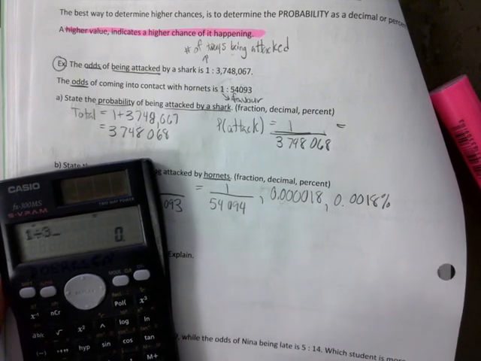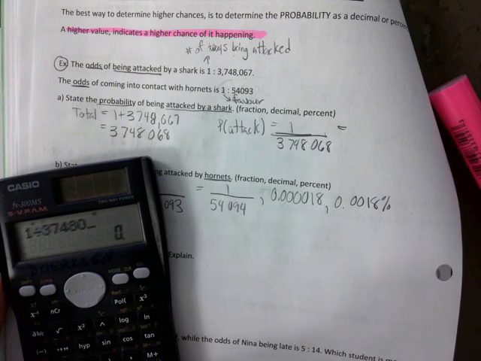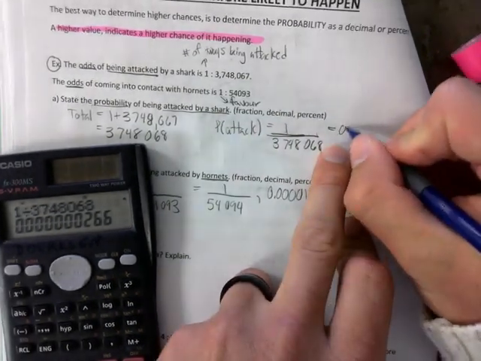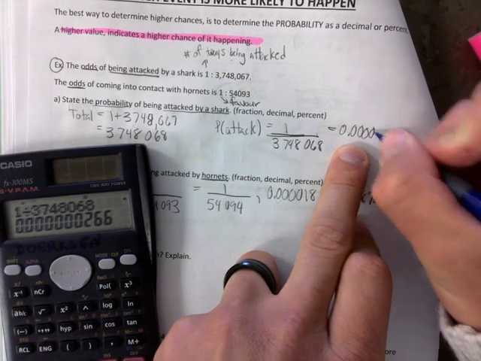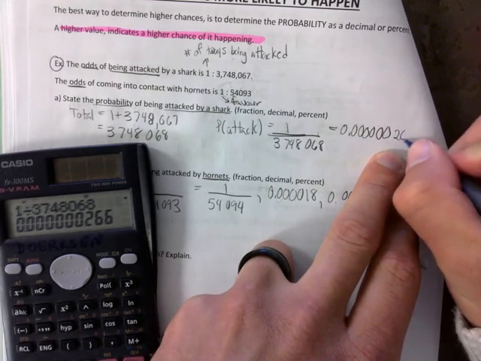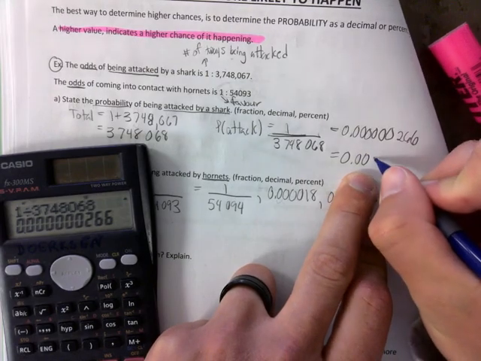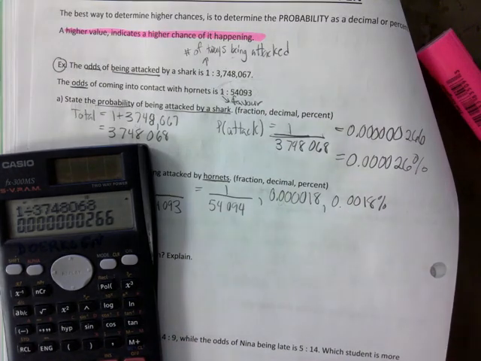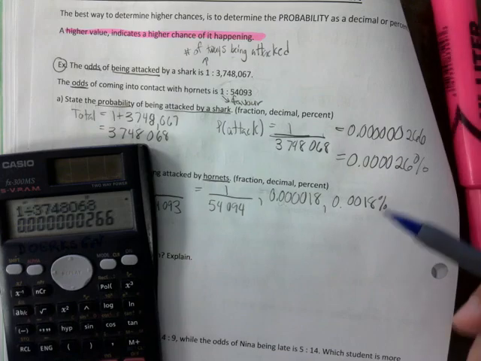So 1 divided by 3,748,068. If I plug this into my calculator, I get 0.000000266, so there's 6 zeros now. So this is 0.000026%. So very slim for the shark.